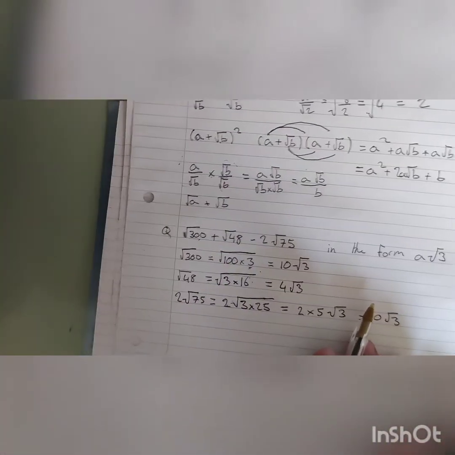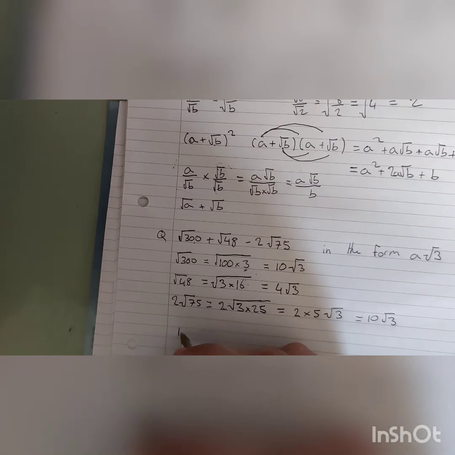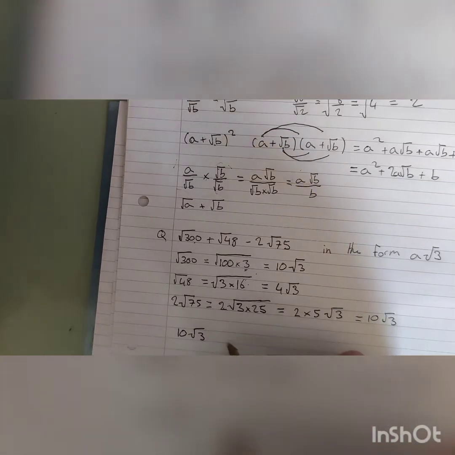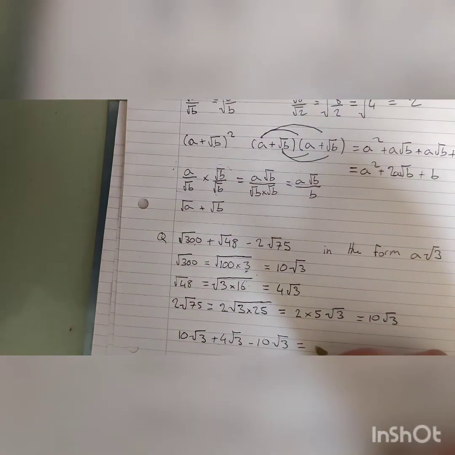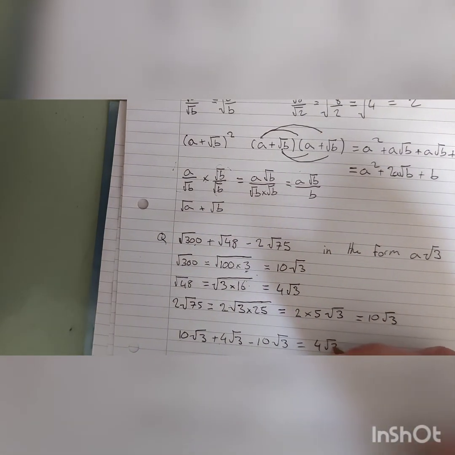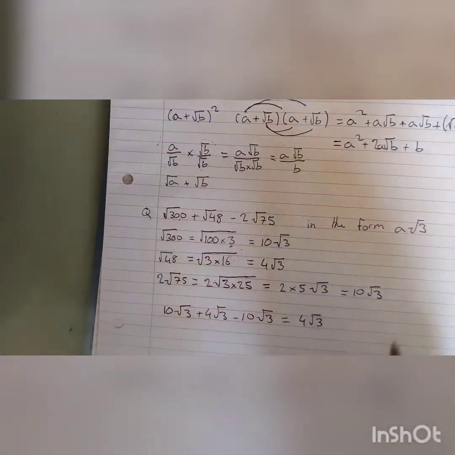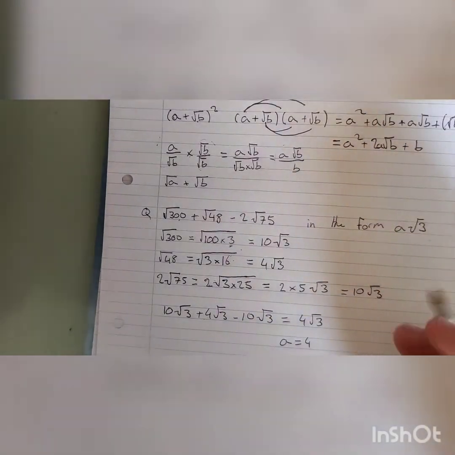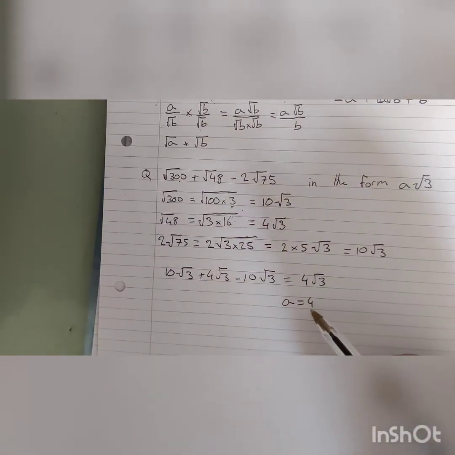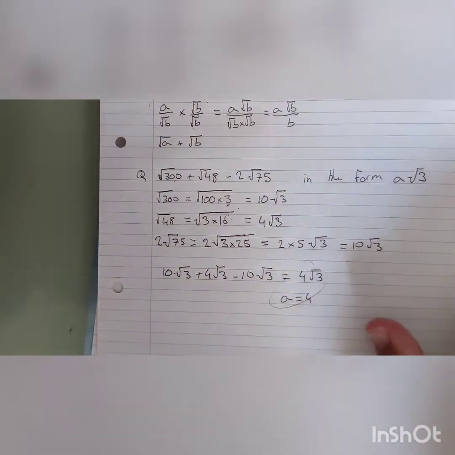We then put these back in place, remembering the original signs that they had. So we want plus 4 root 3, and then minus 10 root 3, equals 10 plus 4 is 14, minus 10 is 4. So 4 root 3. Sometimes it's best to just say, a equals 4. Sometimes there's a mark in there for being super clear, but that's your answer.